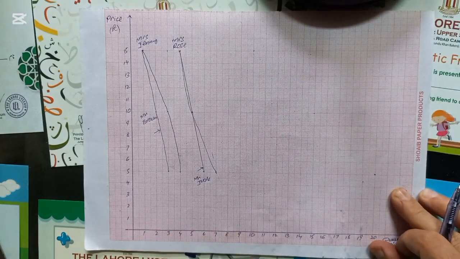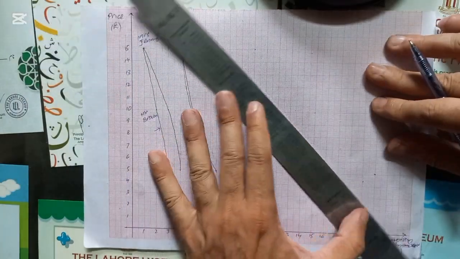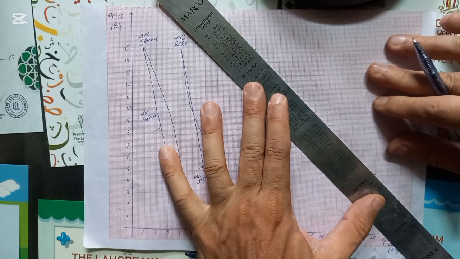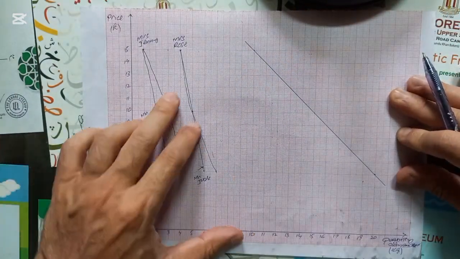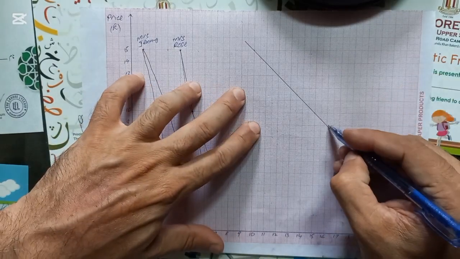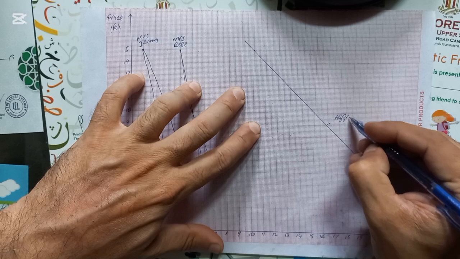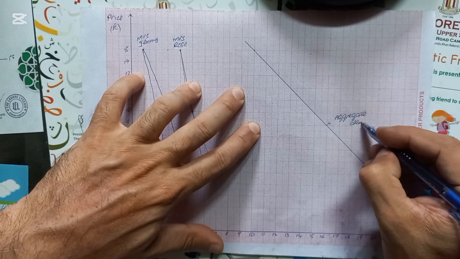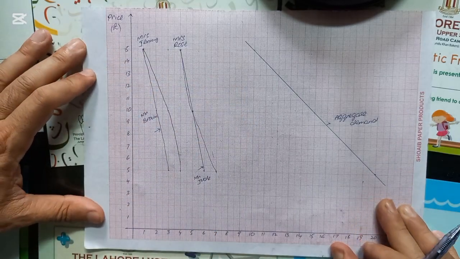So join these points, which will give us the aggregate demand curve of the data. So here is the aggregate demand. So this is the graph paper.